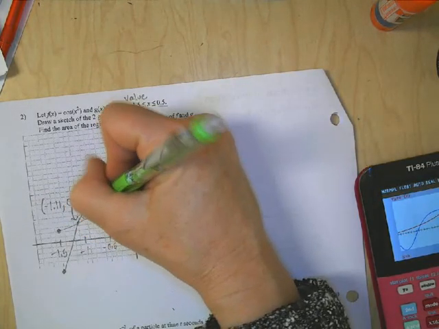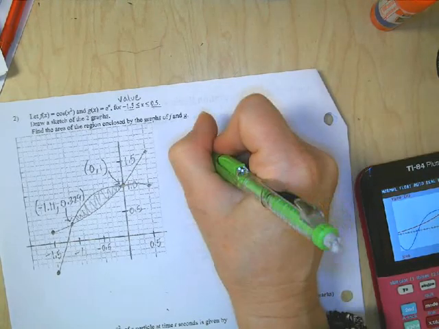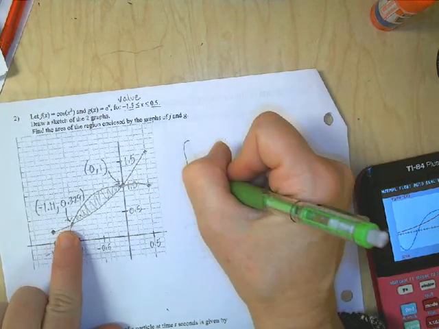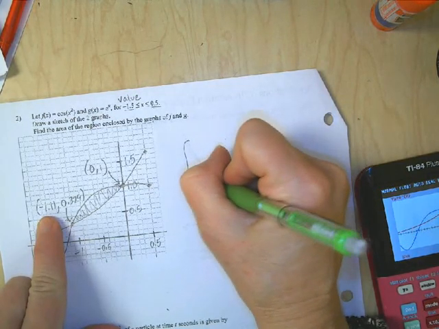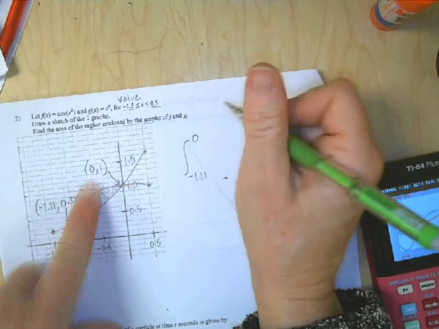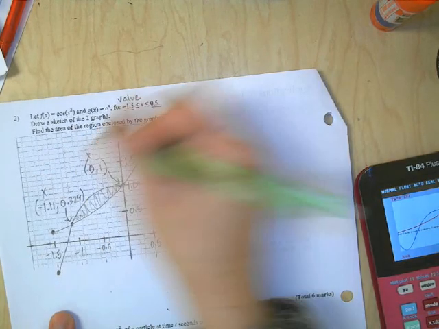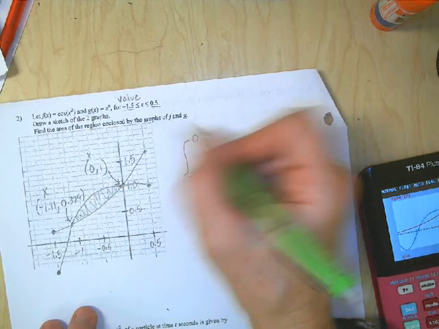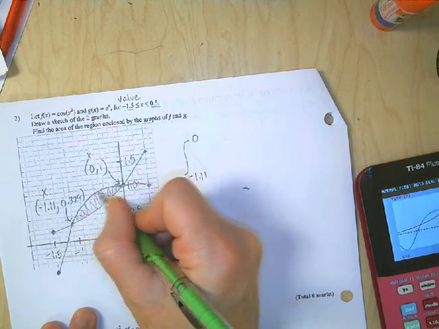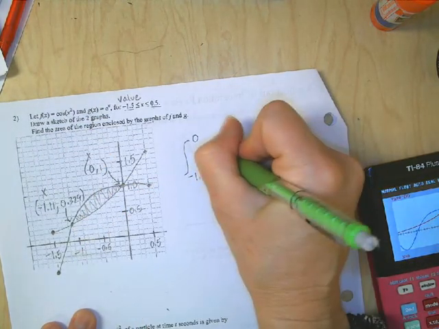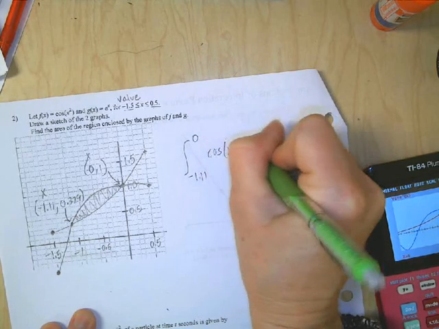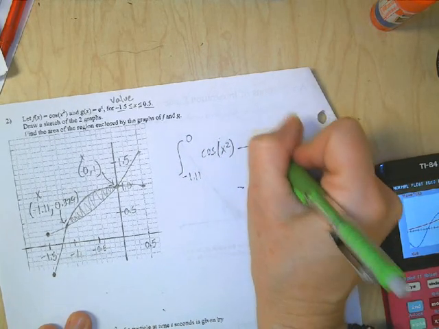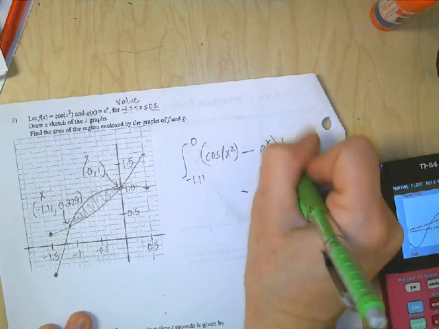To get area between a curve, all we have to do is set up an integral from one intersection, negative 1.11, to the other intersection, 0. We only want the x values. And we're going to integrate the top function minus the bottom function. So notice which function's on top. It's the cosine. So cosine x squared, and I'm going to subtract the other function and dx.